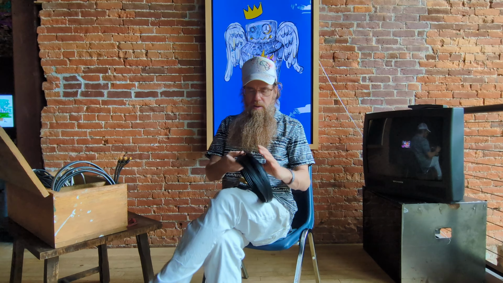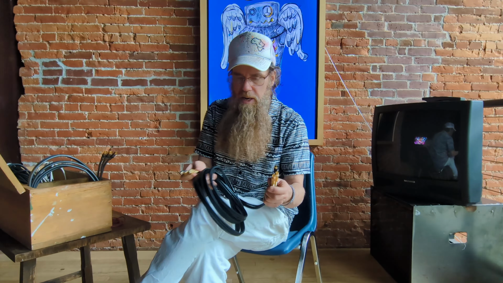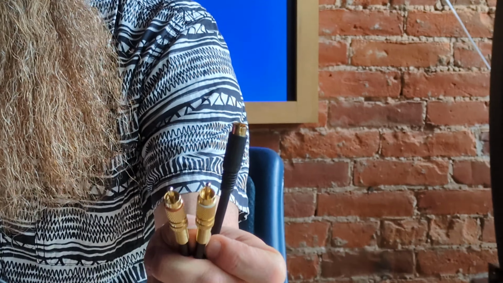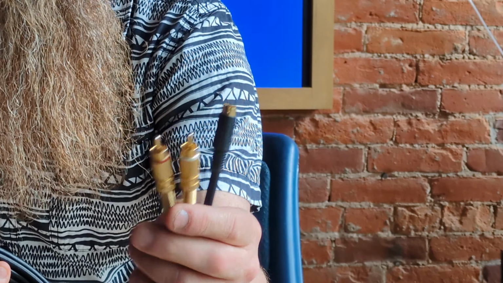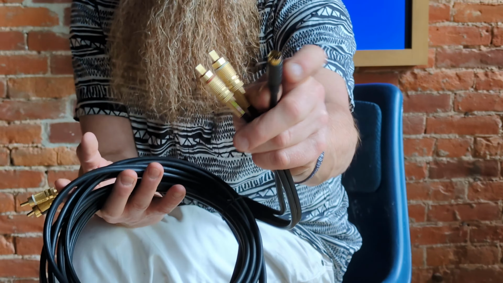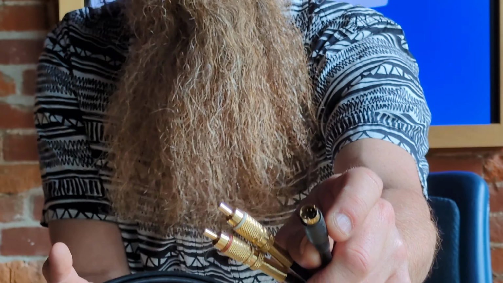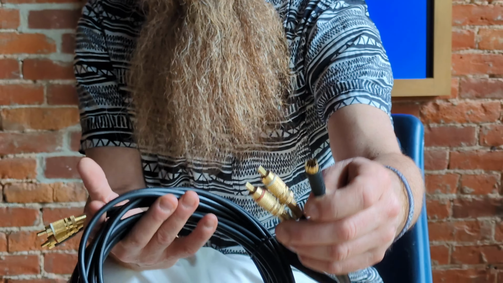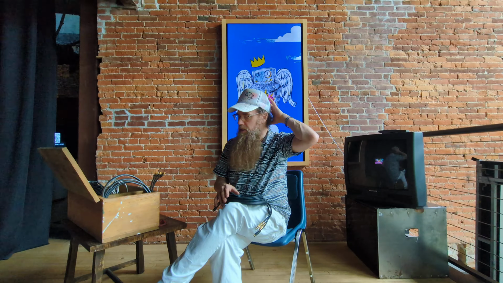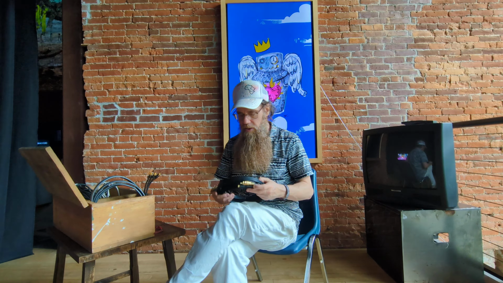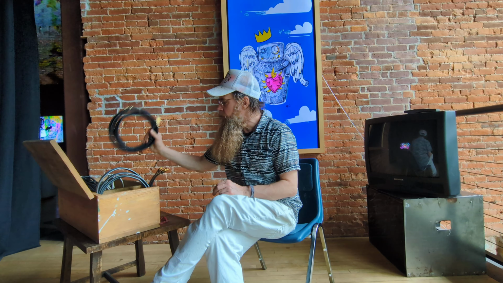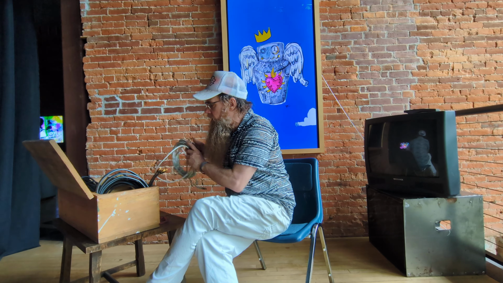You can also find RCAs in other configurations here. So here's a white and a red gold-plated RCA intended for stereo audio, with video being carried by this S conductor or YC or S video connector here. This cable keeps the color and black and white separate, but in this case YC only has the Y, the black and white, and the C, the color, separated, so it's not as high a quality signal as the component analog.